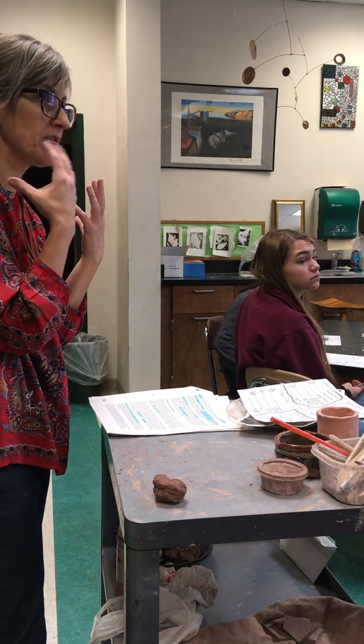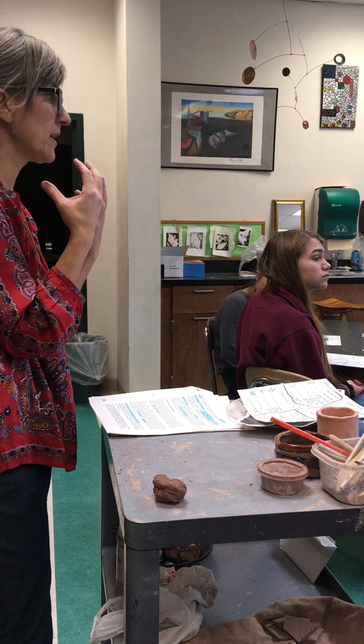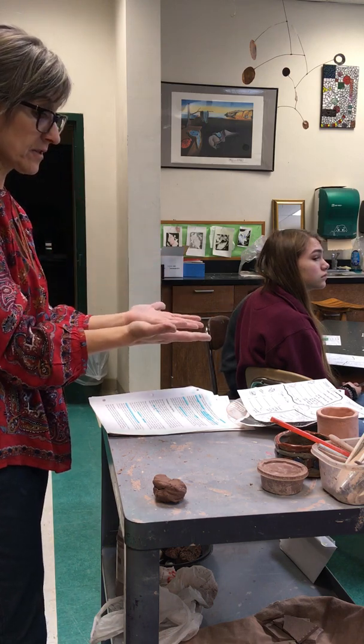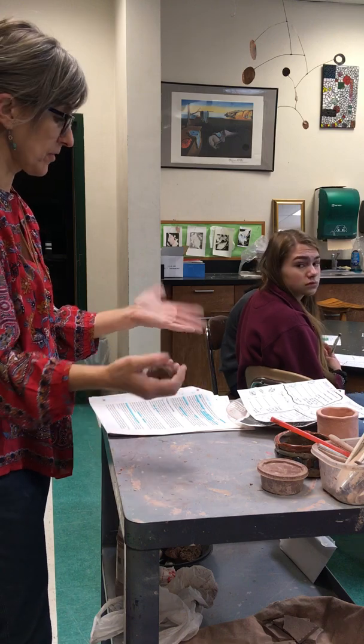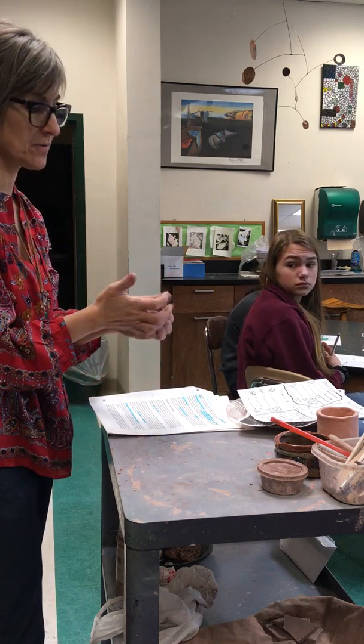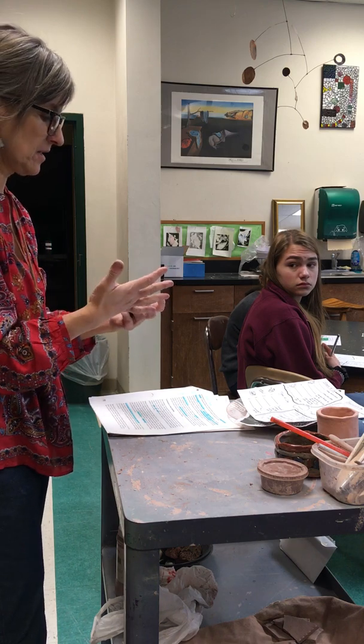If you go to Marshall's and you buy a facial mask, it's probably got kaolin clay in it because it sucks all the impurities out of your skin. Now, all clay is going to suck the oils out of your skin. Your hands are going to start to look like mine. You might want to keep some lotion in your bag all the time because when you get done with pottery class, your hands are going to get dried out.